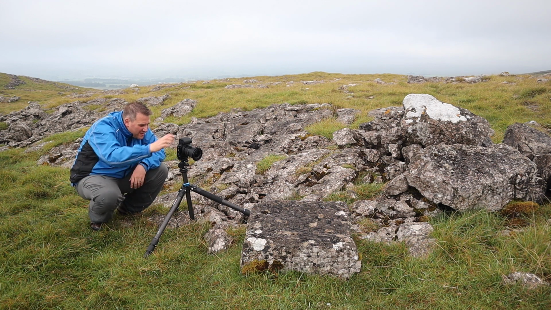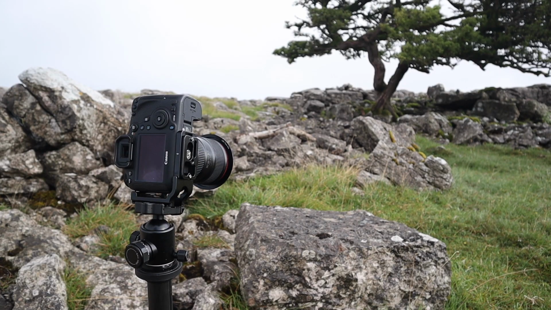It's now time to set up the camera, and here I have a couple of things I like to consider. The first is orientation. Now because this is a top to bottom composition with my foreground and my background in a line, then I'm going to go for portrait orientation. But I will, before I go, also have another look round specifically for a landscape shot.